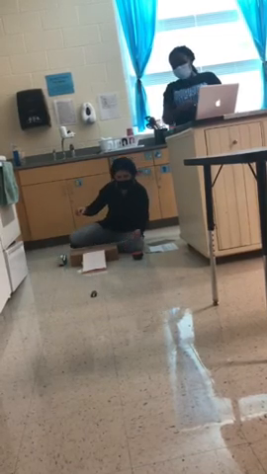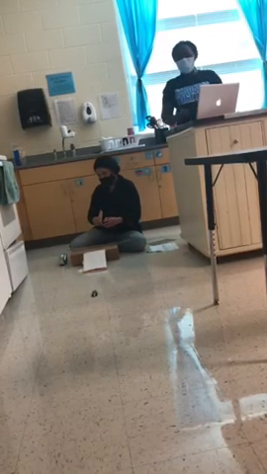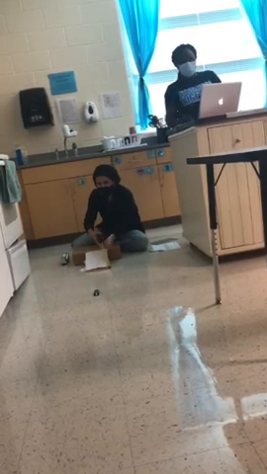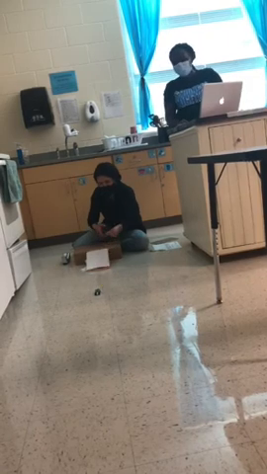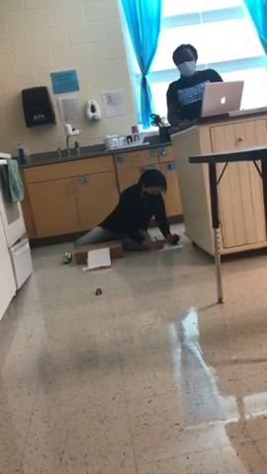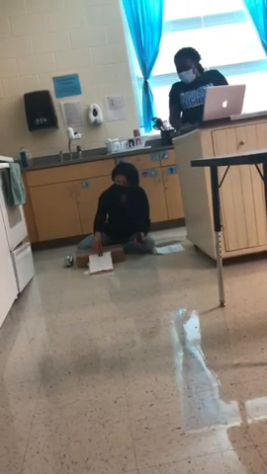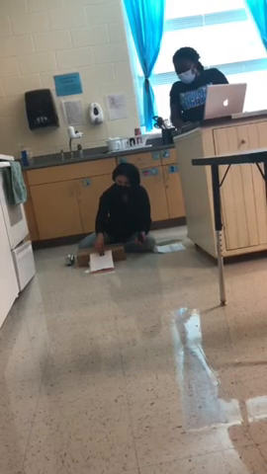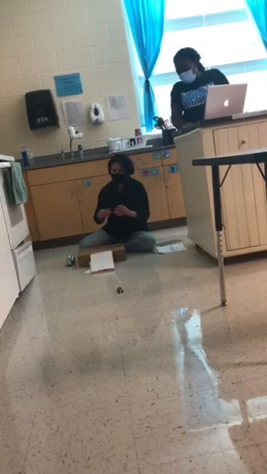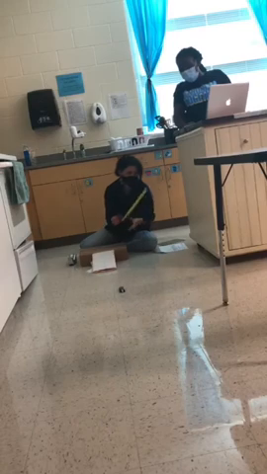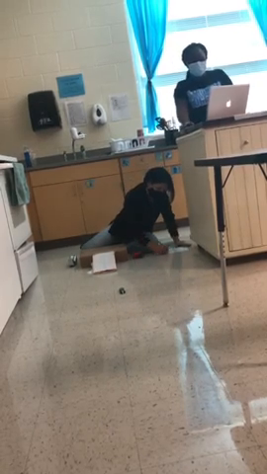So remember, as scientists, as I said, you have to repeat the experiment. Like this one, you have to do it like 3 times so that you can get good data, so that you can analyze it and then make conclusions. And every time you drop the car, you have to measure the distance and then record.